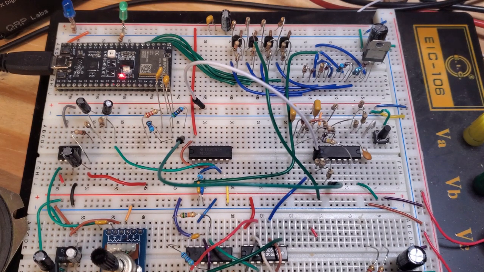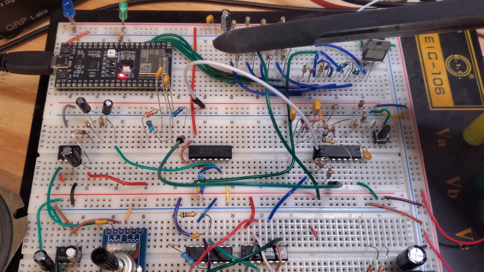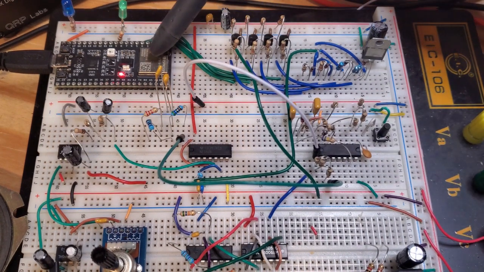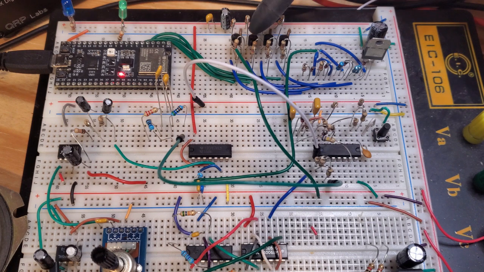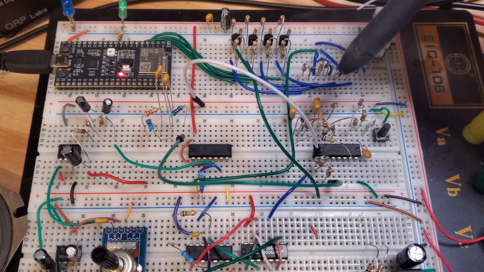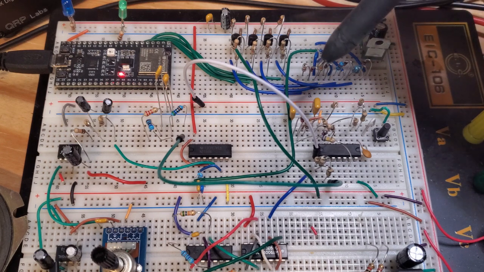So here's the circuitry on the breadboard. Obviously there's the ESP32 off to the left-hand side here. Here's that cluster of FETs, which is used to switch in the various resistor combinations for the steps. Here's the resistor combinations right here, together with a diode.